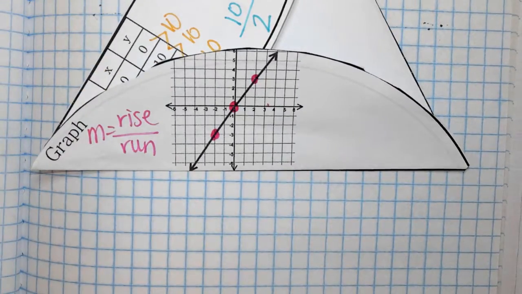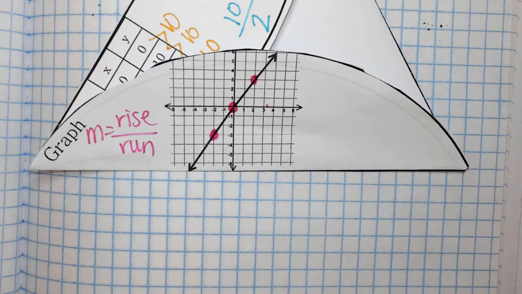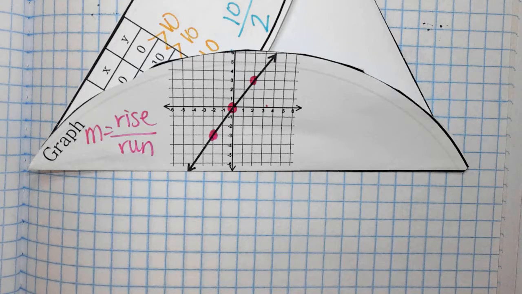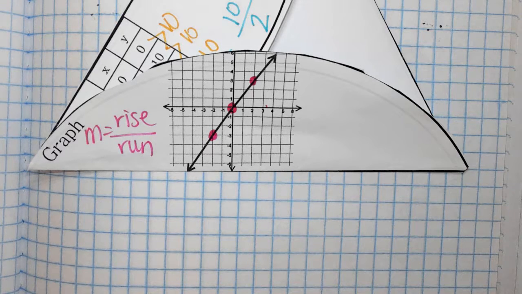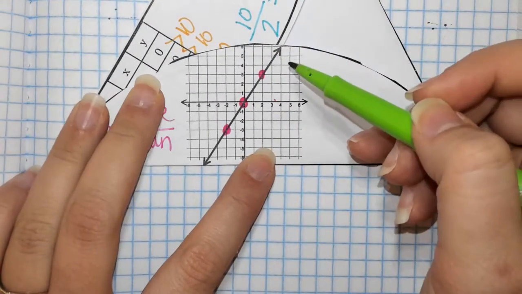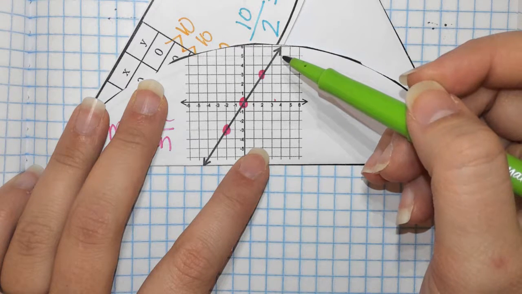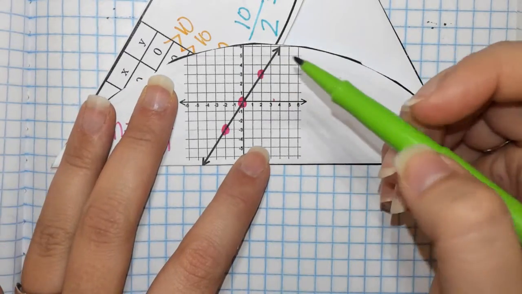So everybody, get a marker for me. You need a marker. Are we ready? All right, so everybody, take your marker and start.